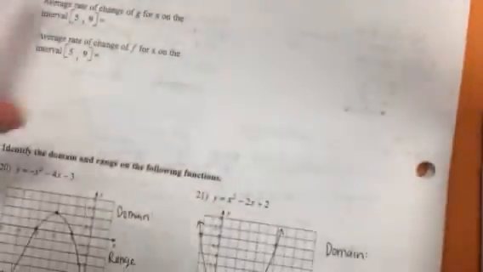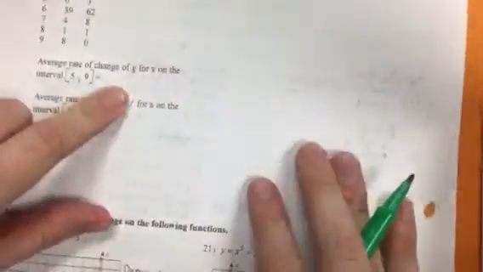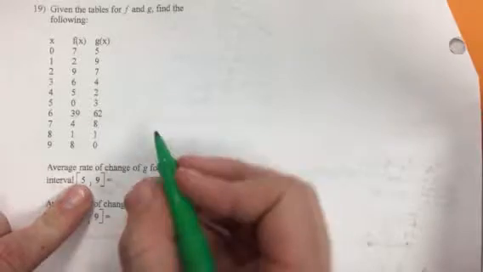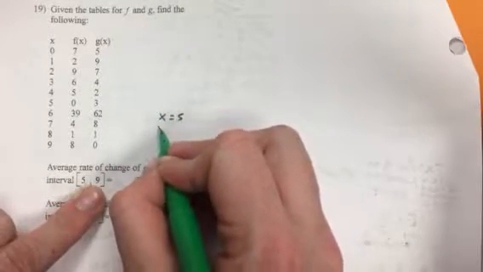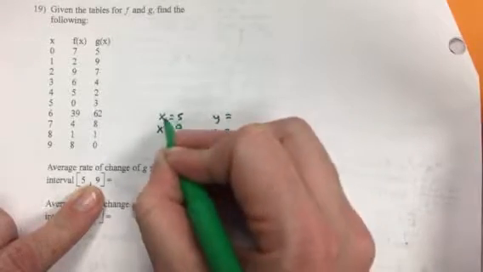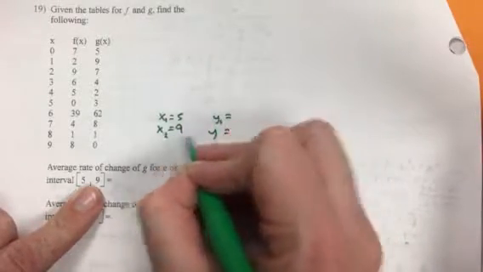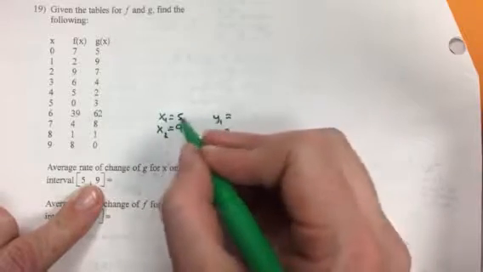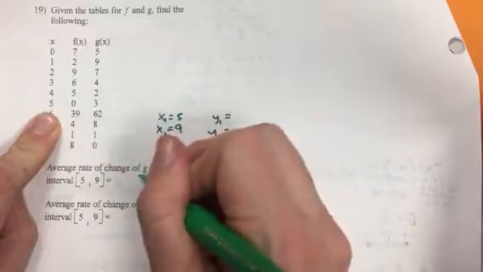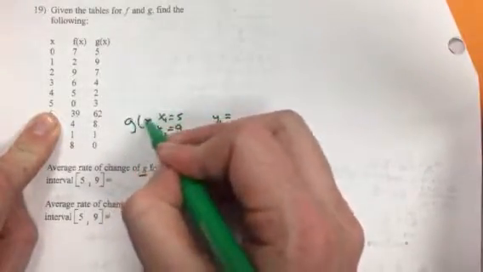On our last rate of change, it asks for 2. It asks you to say for g, what is the value from x equals 5 to x equals 9? So I'm going to look for where it's 5, and then I'm looking at g of x.